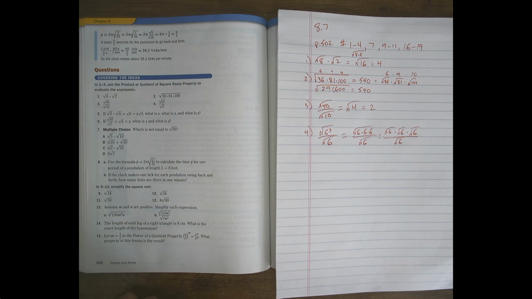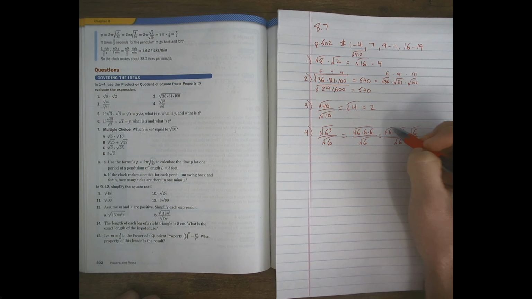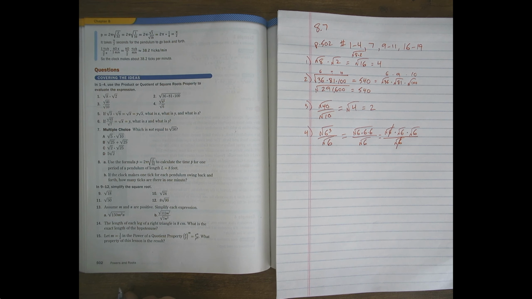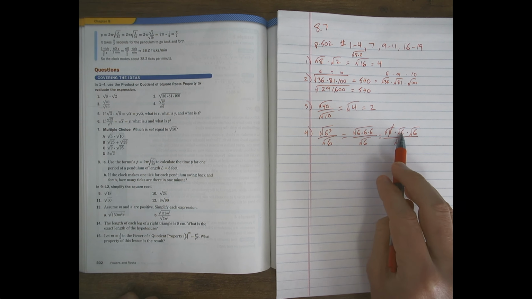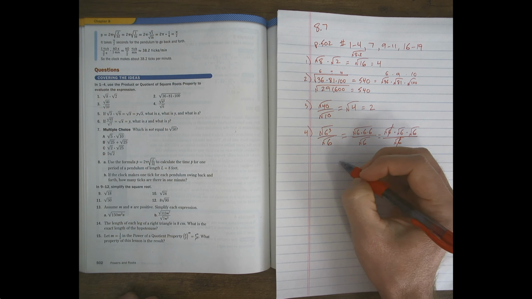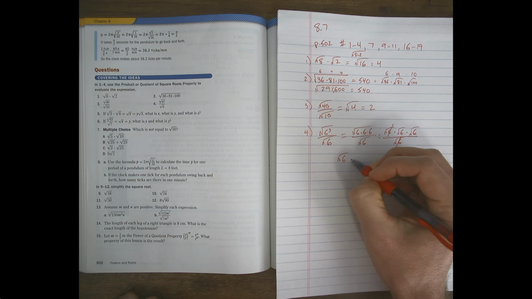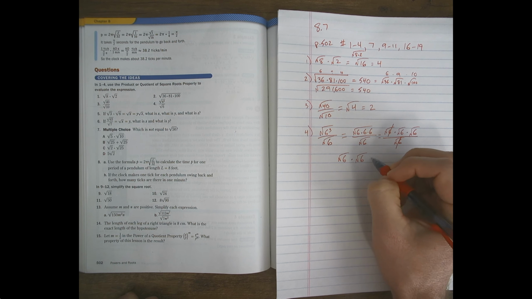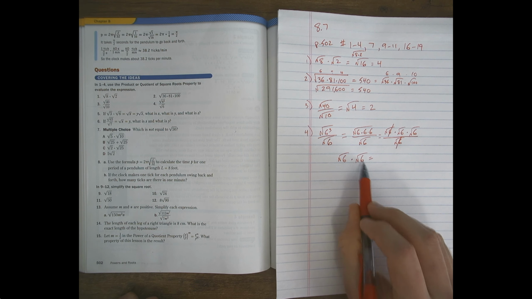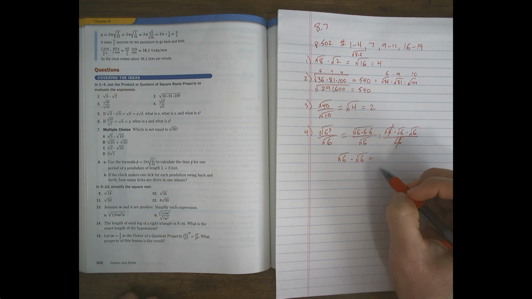And then I already know from our last couple units that these are going to cancel themselves out here. And so I'm left with the square root of 6 times the square root of 6, which we've talked about that property. If you multiply any square root times itself, you're just going to get the number on the inside. So my final answer here is going to be 6.